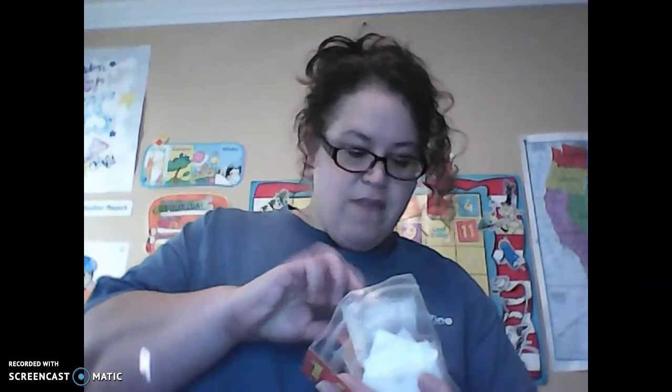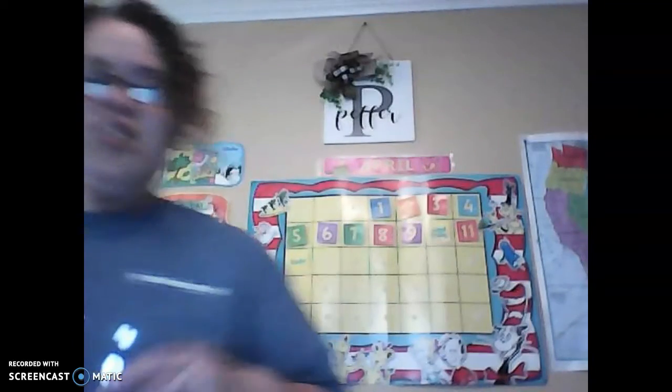There's lots of numbers in this bag. Let's see if I can find number 13. All right, I have a couple numbers here so we can figure out which one is which. So let me do this one first. See this one? We have this number and we have this number.